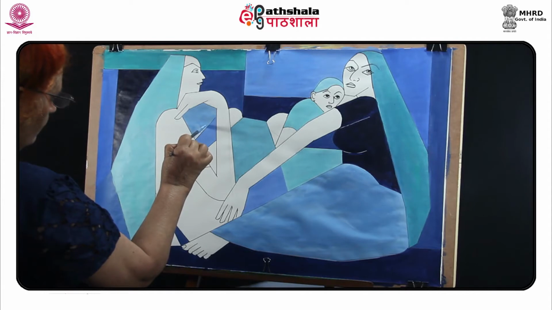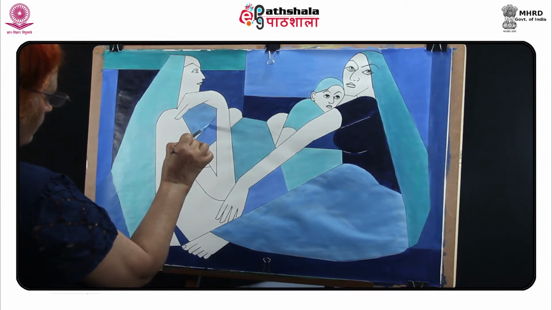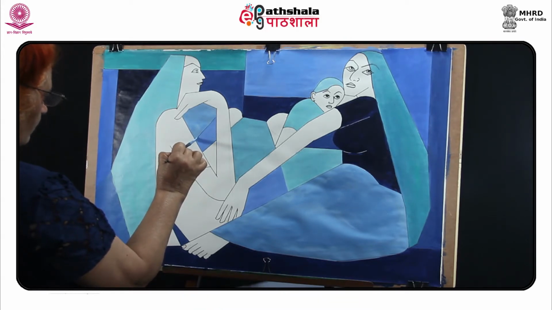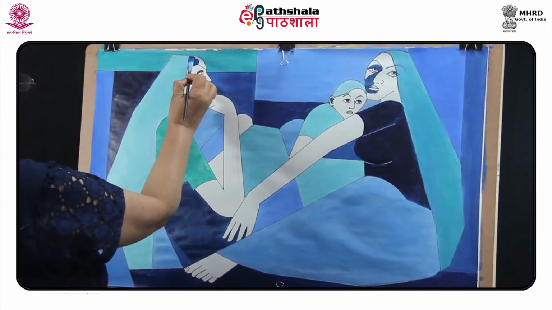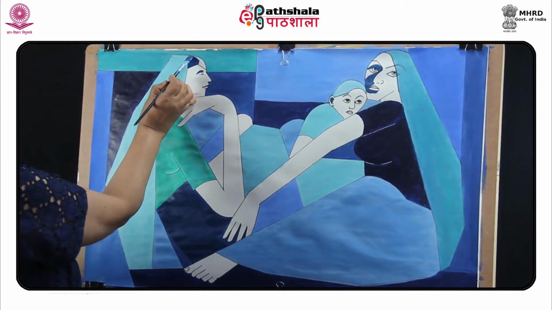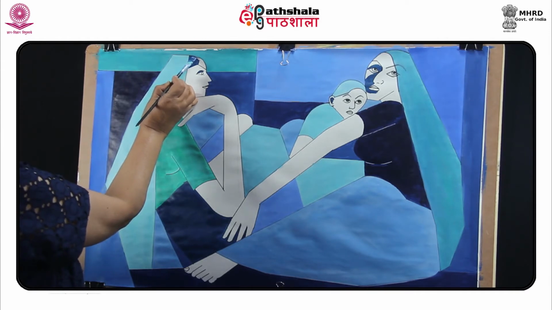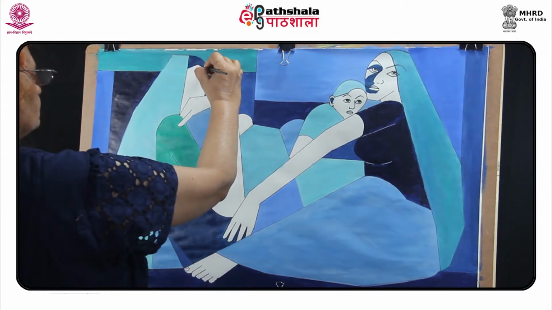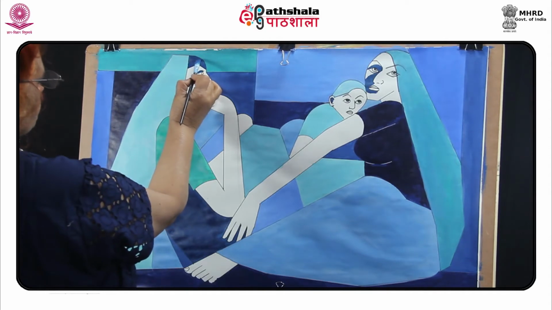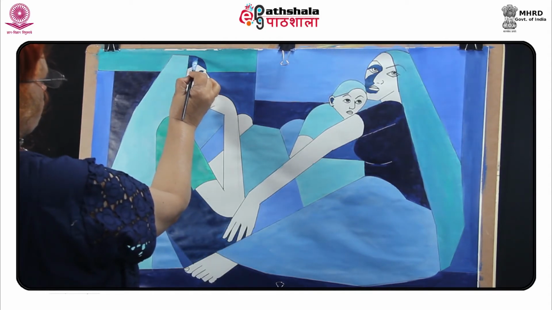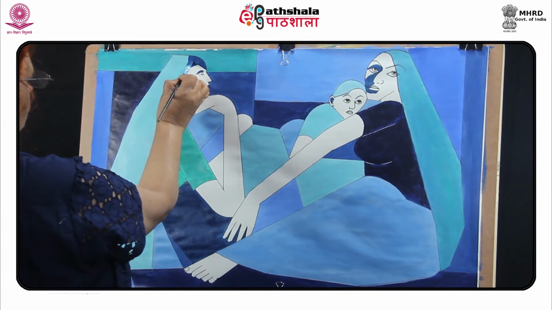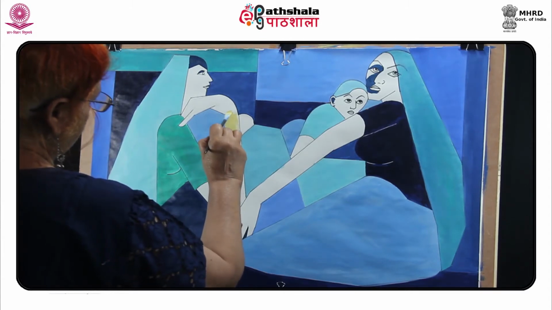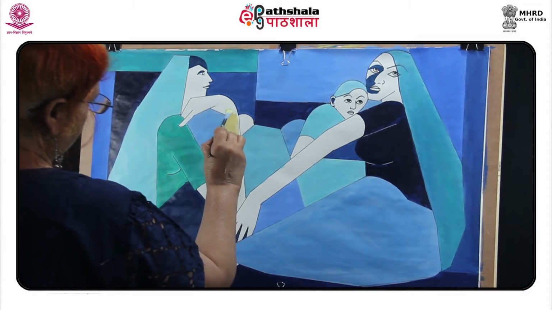I am using pure black here. Mostly painters don't use black. Now I mix aerolite yellow, blue and white and make this tone to apply on the body parts of the figure.